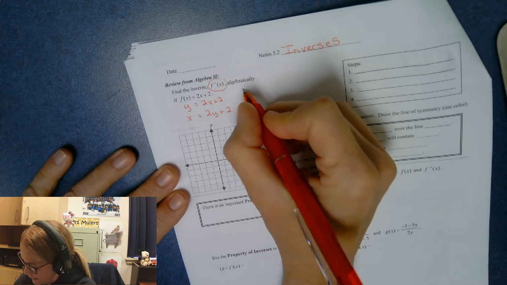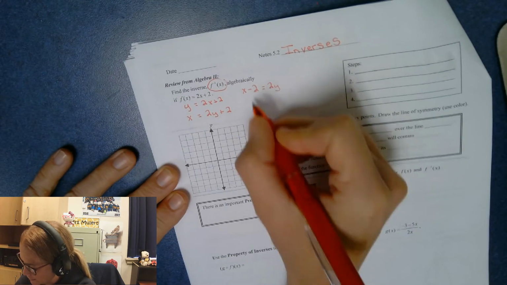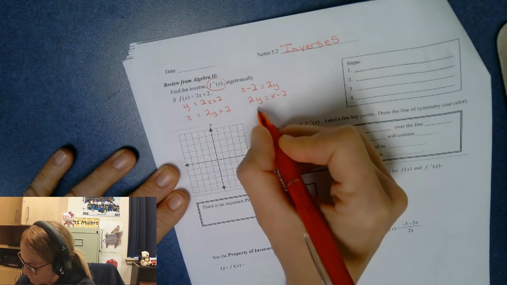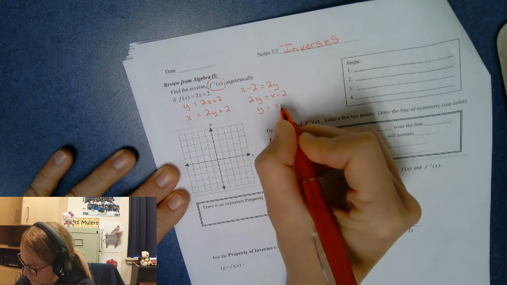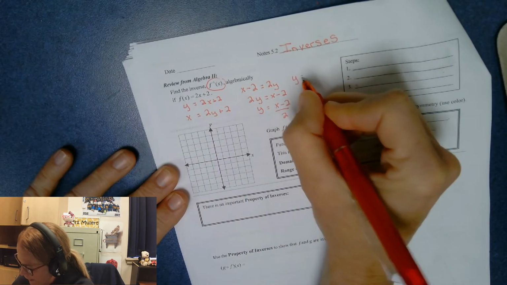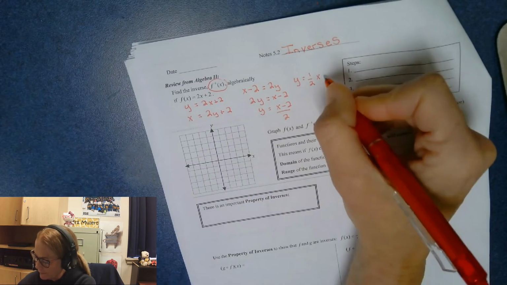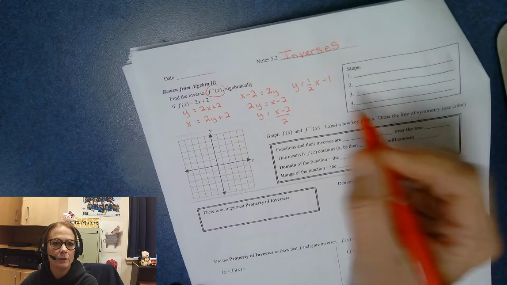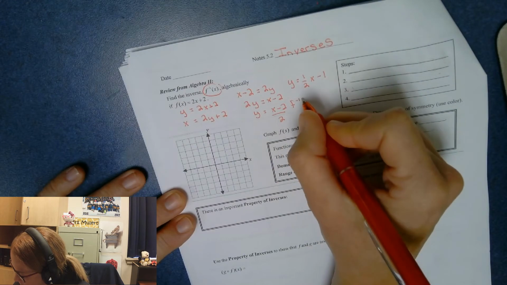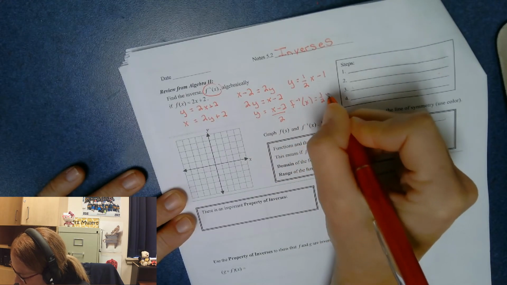All right, so this will be x minus 2 equals 2y, and let's just flip that around so it looks more traditional. Divide by 2 everywhere, and just so it looks like a line, I'm going to actually split that 2 to being 1/2 x, because that would be x over 2 and then minus 1. 2 over 2 is 1. So that looks more like a y equals mx plus b form. So f inverse then is 1/2 x minus 1.